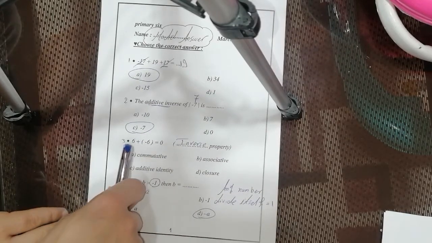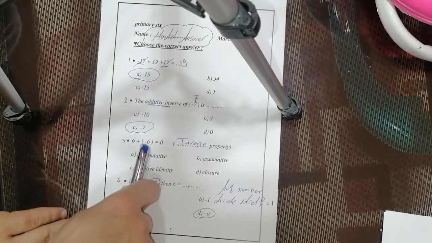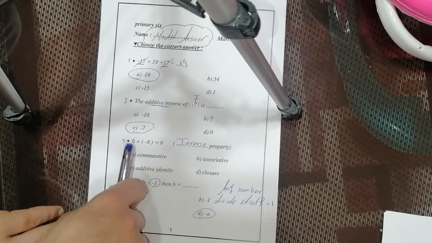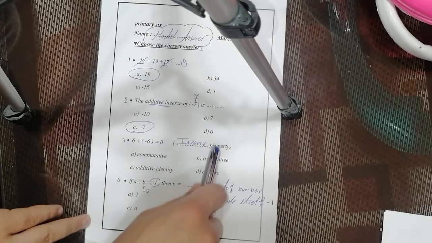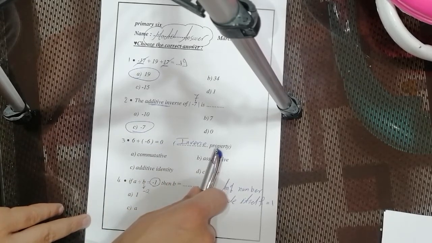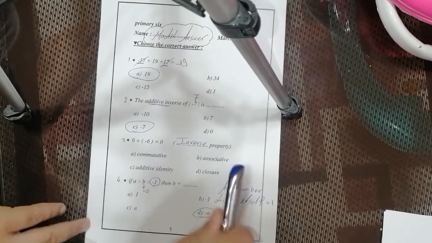Okay, we have in number 3: 6 plus negative 6 equals 0. We have a number and its inverse. It will be the inverse property, not one of these. Then we have a mistake here.